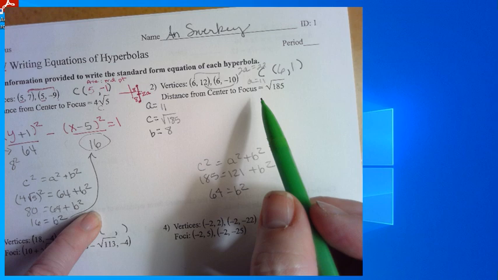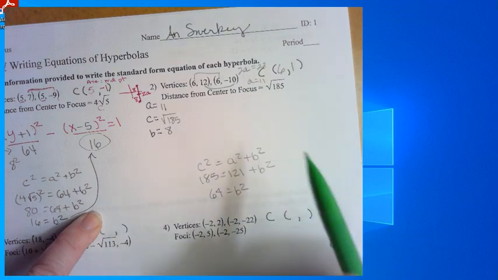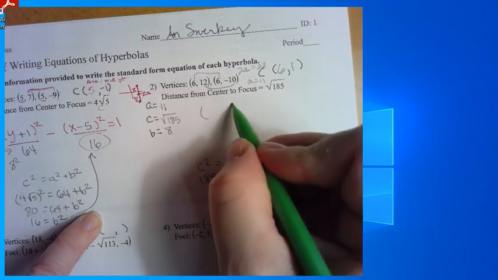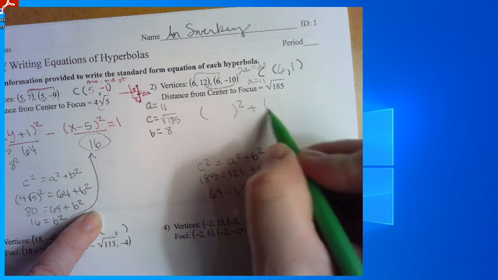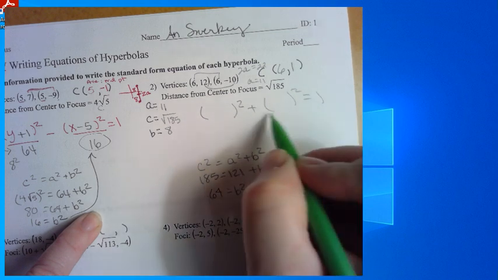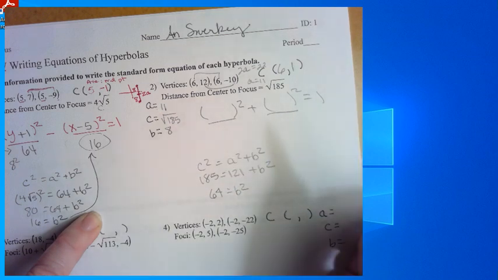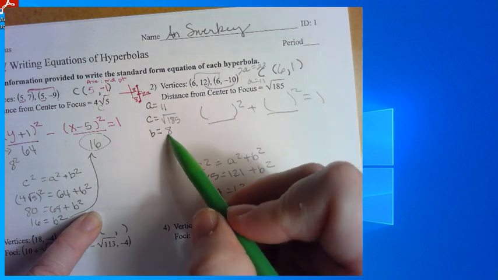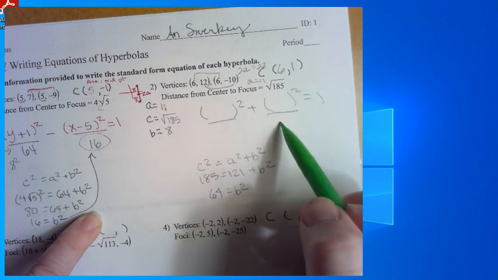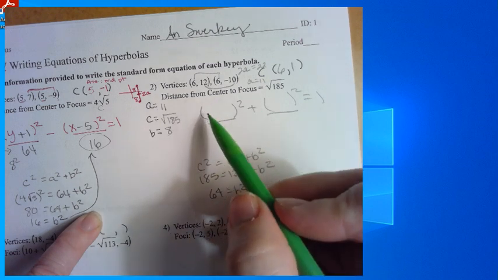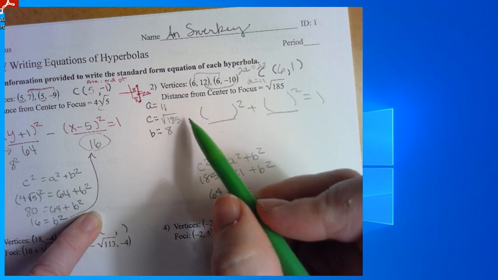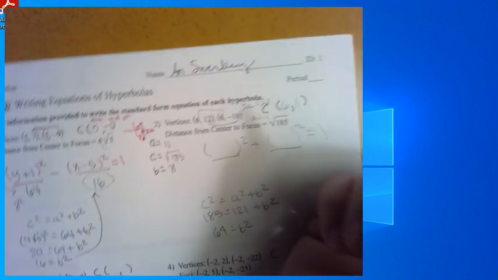Now you can write your equation. Hint, do you know what the equation starts with? We know it's something squared plus something squared equals 1. These are over something. We don't know all those somethings, but technically we do. You know the A and the B squared. You have to square them, guys. All right. And then, you know one thing that I'm going to do real quick?